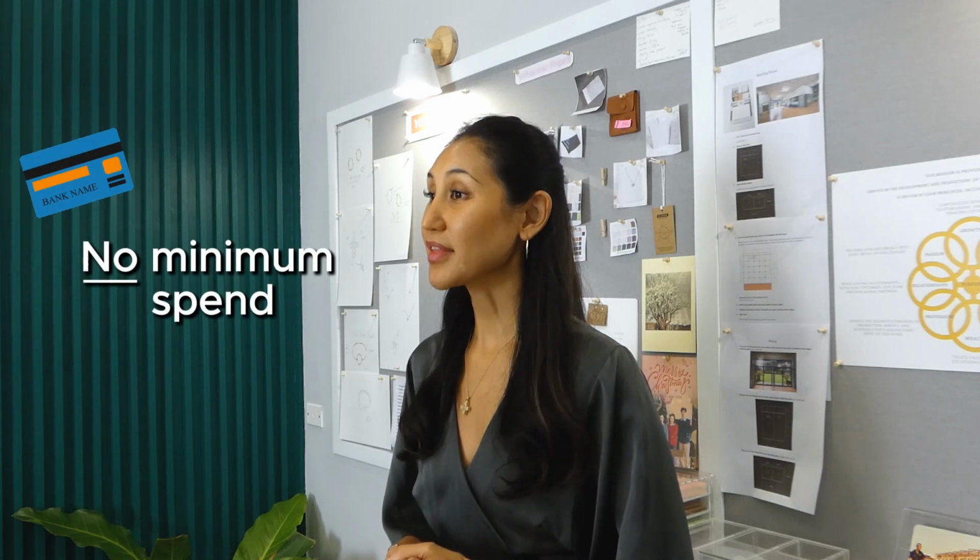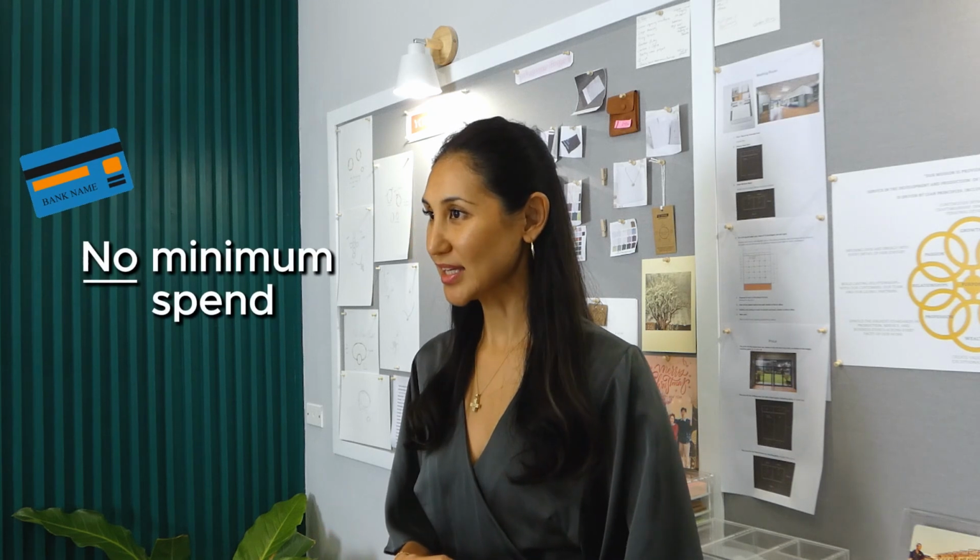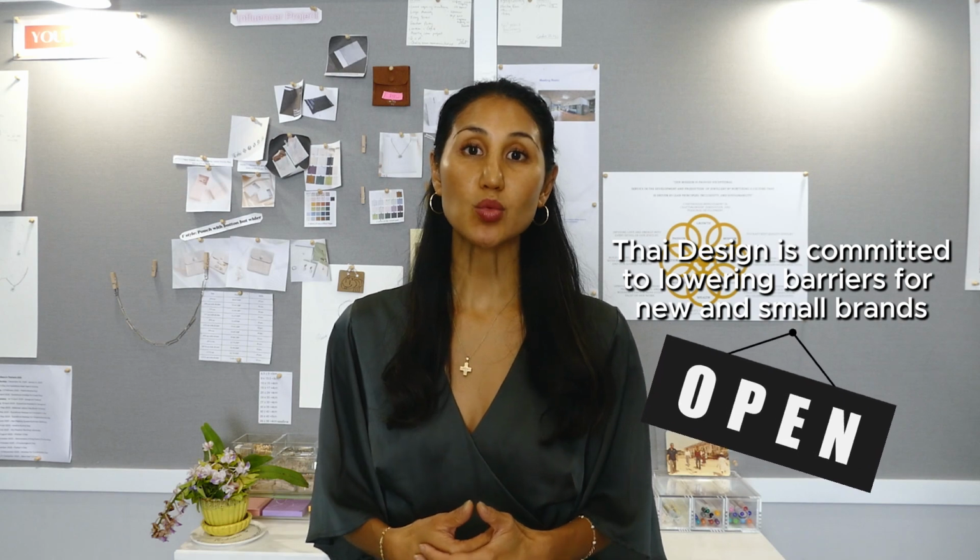We're transparent about it and it's stated on our website, and that is 20 units in silver and 10 units in solid gold. There is no minimum spend, and that's really what makes Thai Design unique in the jewelry industry, because no matter how small or big your brand is, our MOQ would definitely be considered very low compared to other suppliers.